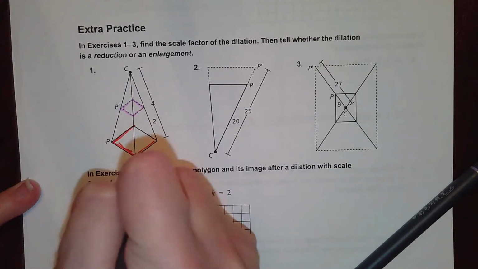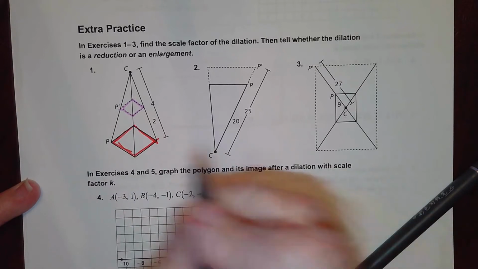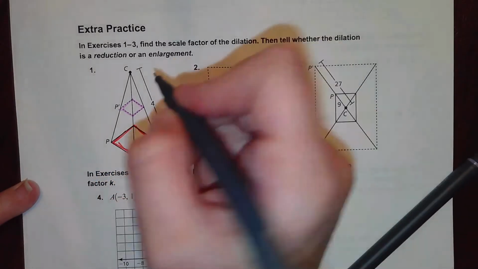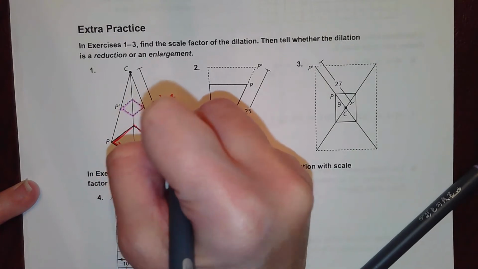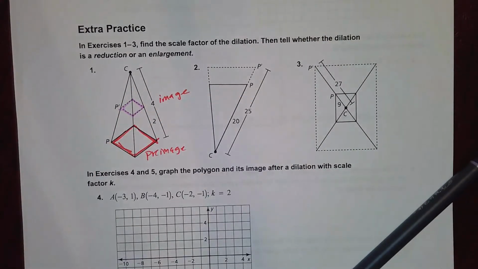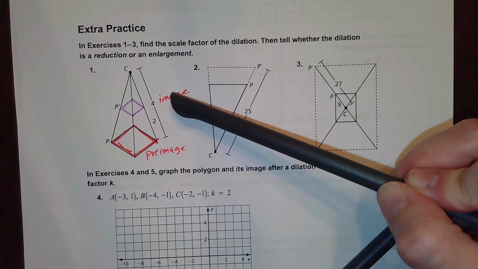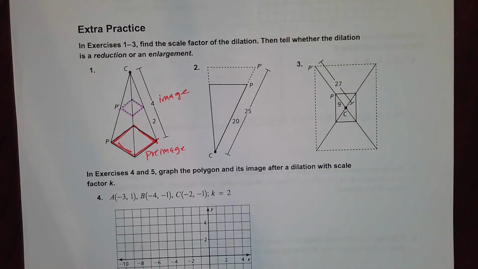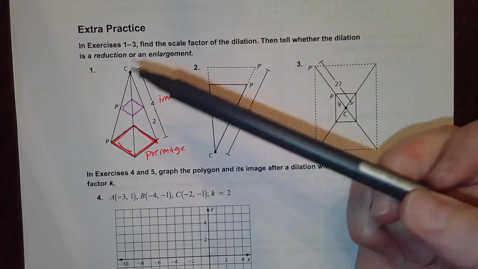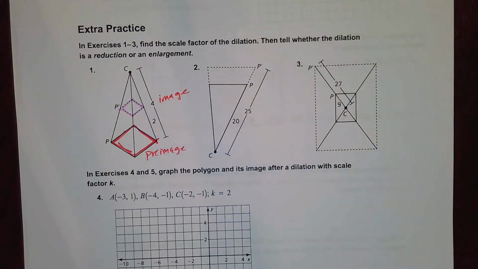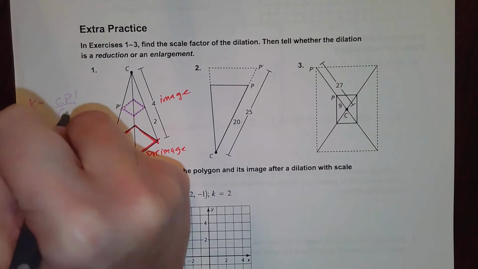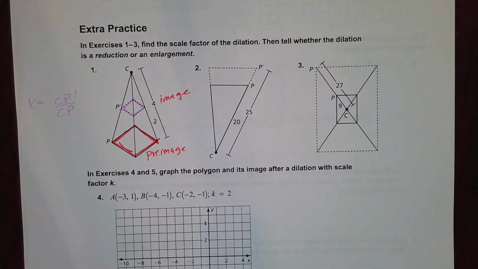Remember, your pre-image is always the one without the primes, and your image is the one with the primes. If we're going from here to here, we should already know whether it's going to be a reduction or an enlargement, because we're going from a bigger figure to a smaller figure. So when you do your math and the ratio, you need to make sure that makes sense.